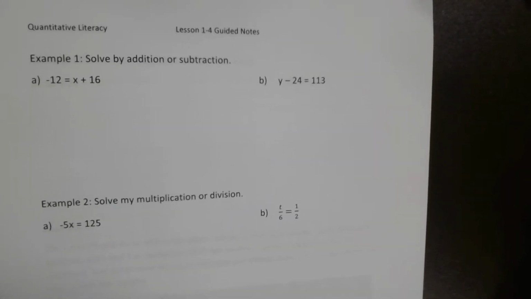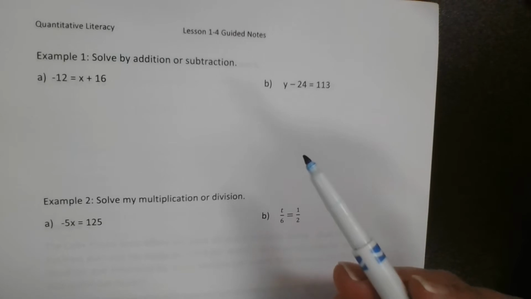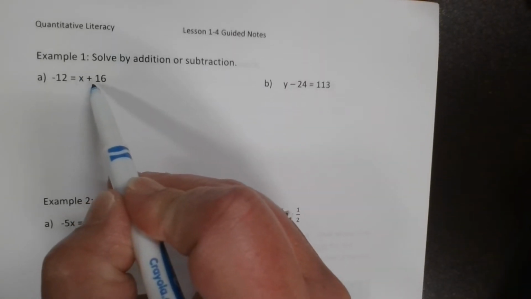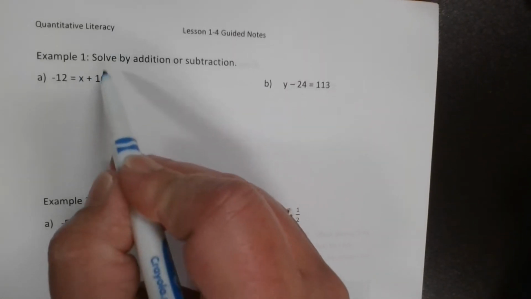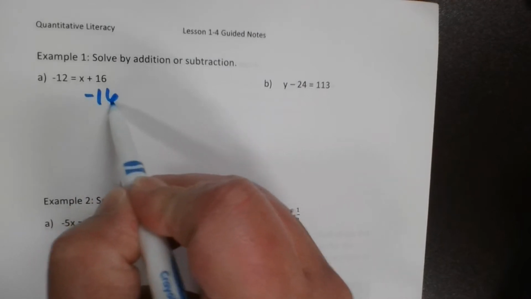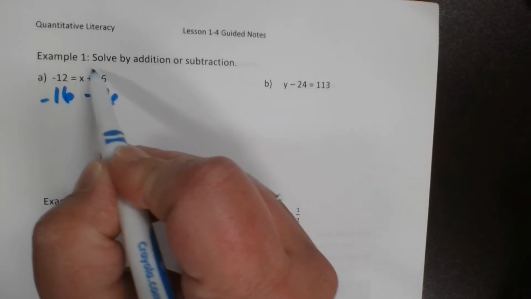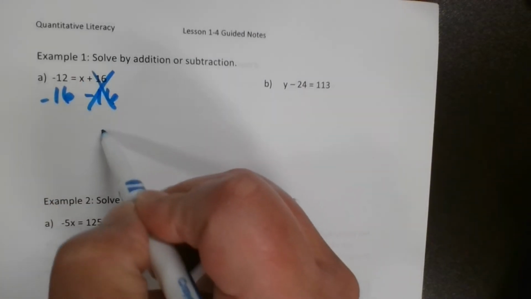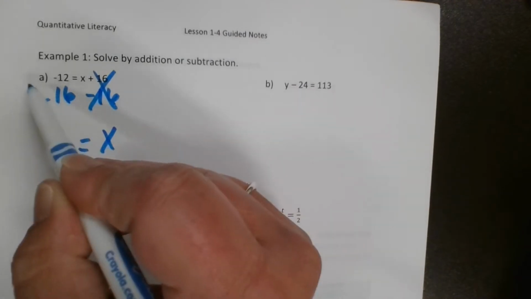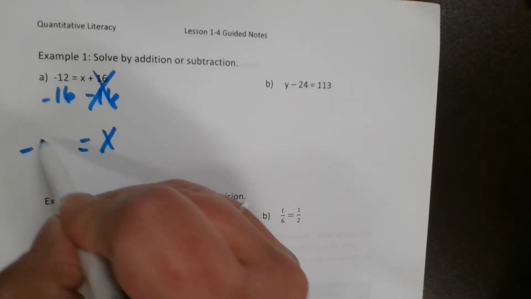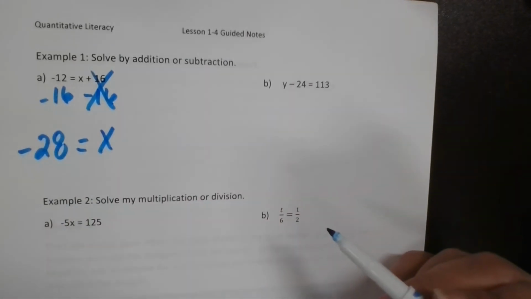This first problem says solve by addition or subtraction. What is being done to that variable? Addition. So I use the opposite, which is subtraction, right? That goes away from there, and I'm just left with x on that side. Negative 12 minus 16 gives me negative 28.